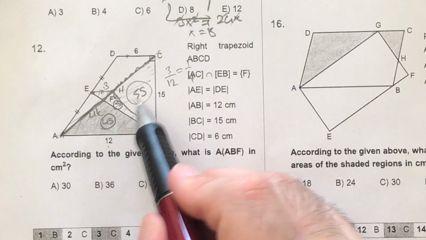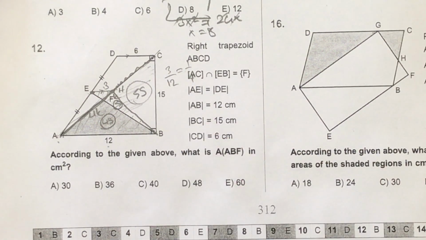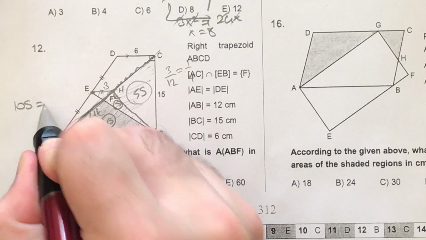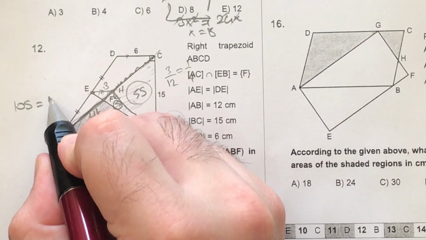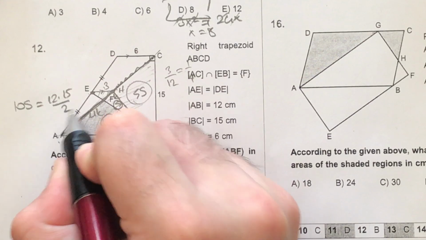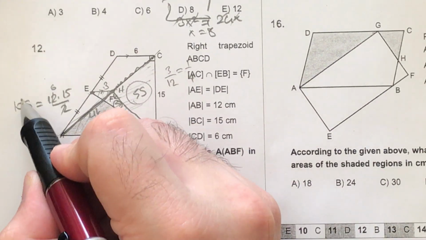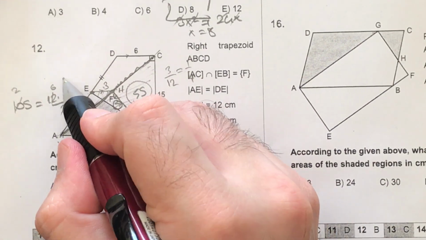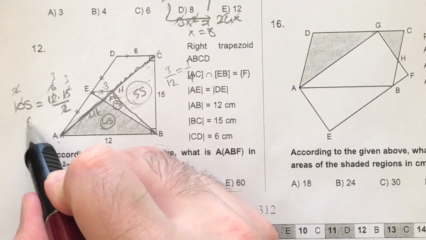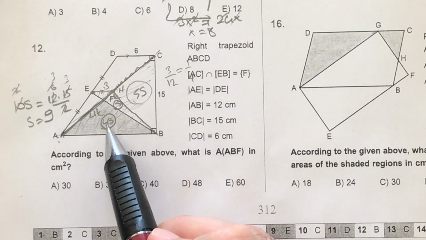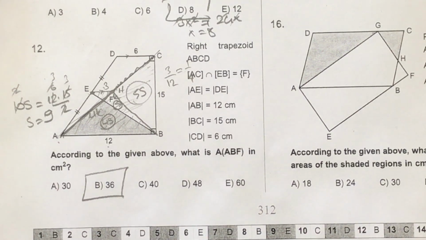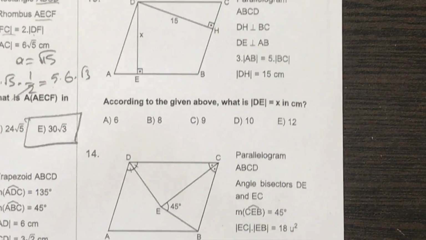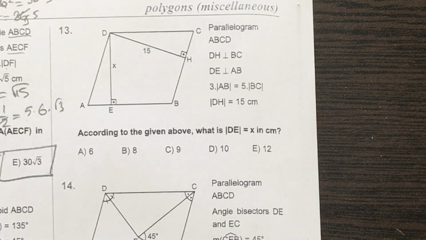So the area of ACB triangle is 10S actually, and which is actually equal to 12 times 15 over 2. So it is 6, 5, so will be 2, so 5, 3, so S is actually 10, and we are trying to find the area of 4S, so it is 36, okay?